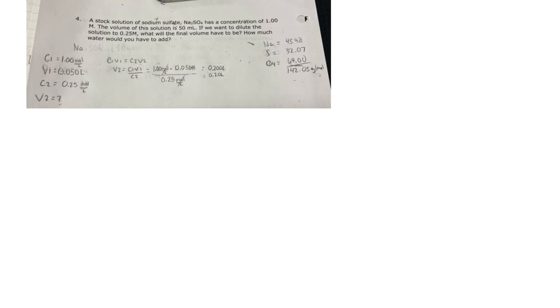Here's a couple of good questions that deal with solutions. First one, I'm given a concentration and a volume, and I'm given another concentration right there, and I'm looking for a volume. So use this formula, divide by C2, perfect. So you get 0.200 liters. So that's the final volume of the solution.